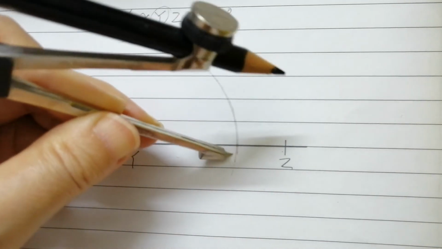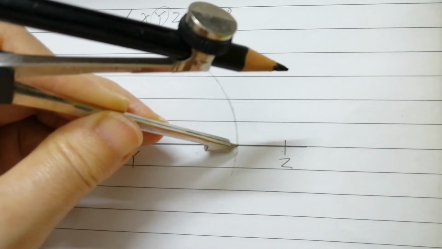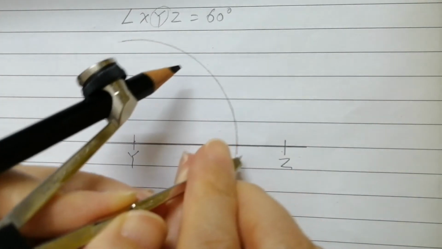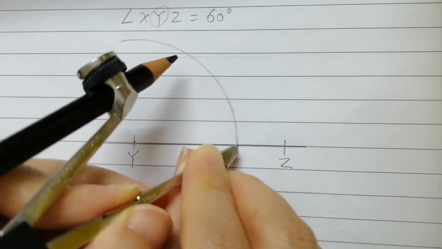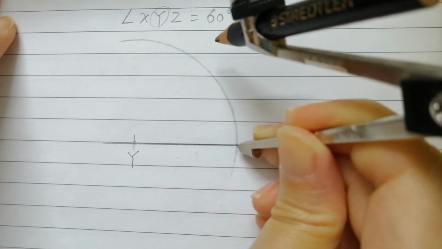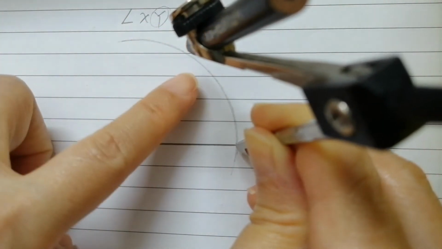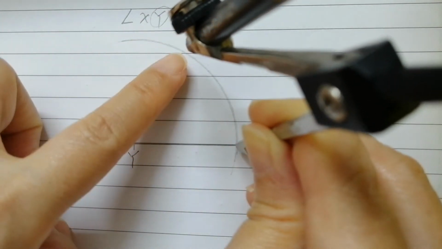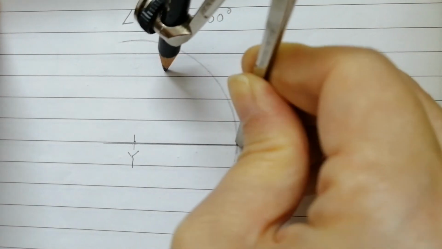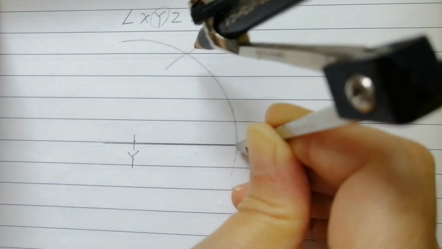After that, I will move the sharp part of the compasses to the intersection point where I drew the arc. I'll move the sharp part here. And then with the same length, I didn't change the length, I will draw an arc here.